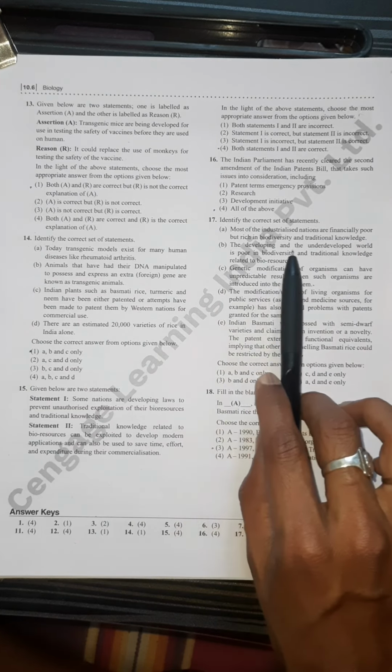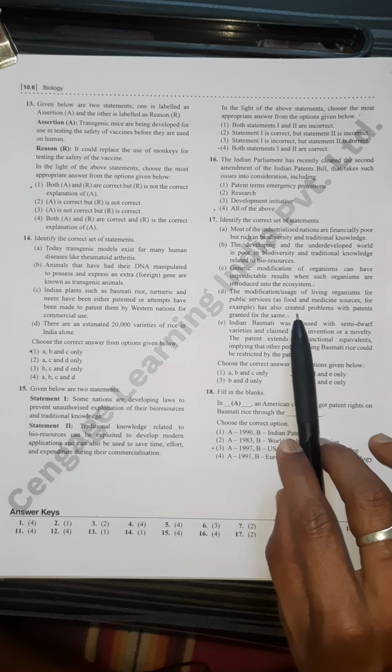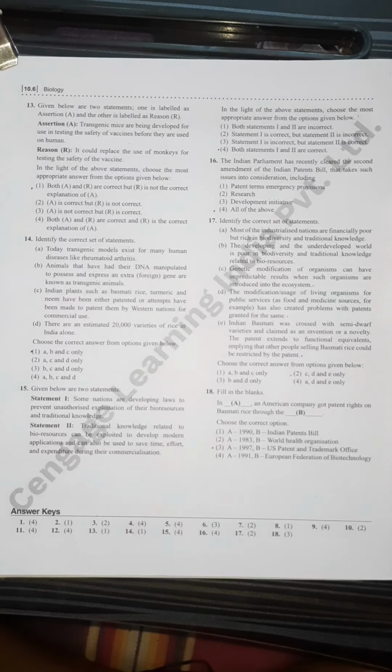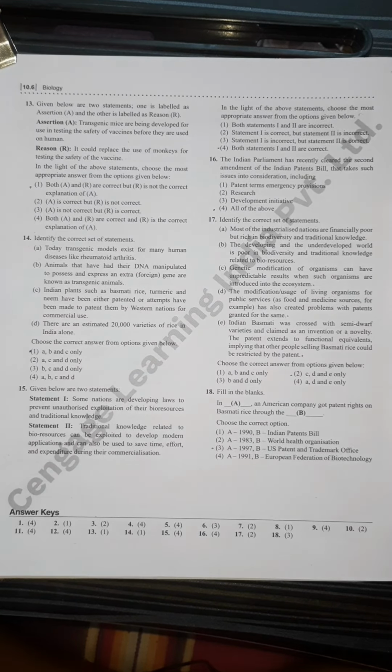Genetic modification of organisms can have unpredictable results when such organisms are introduced into the ecosystem. Yes, it is possible. The modification or usage of living organisms for public service as a food or medicine source has also created problems with patents granted for the same. Correct.